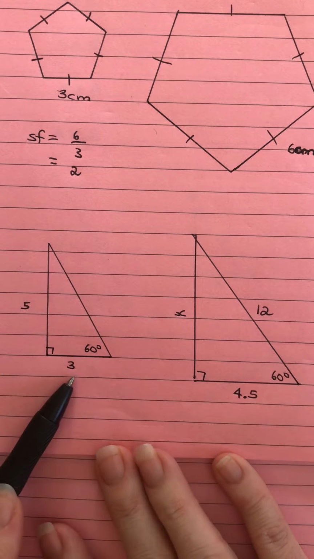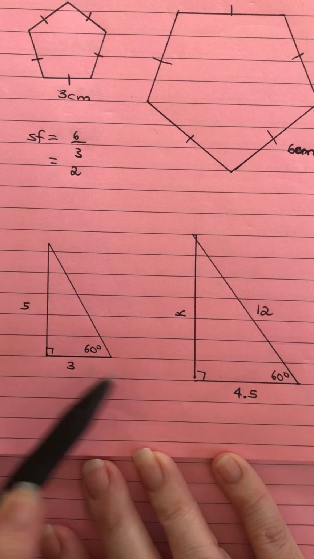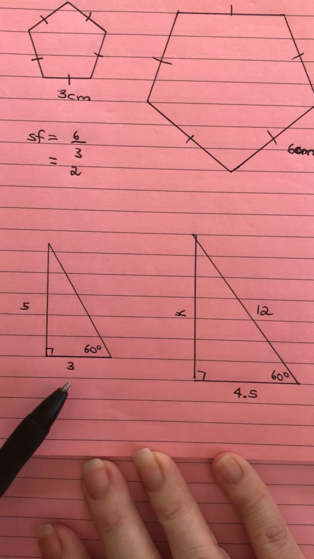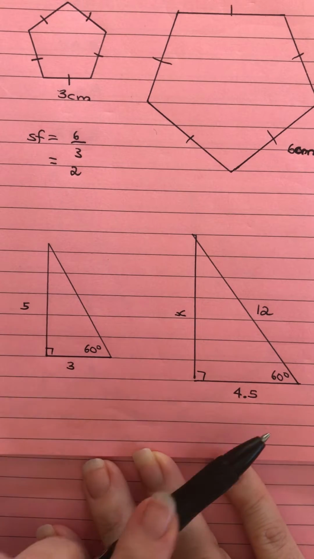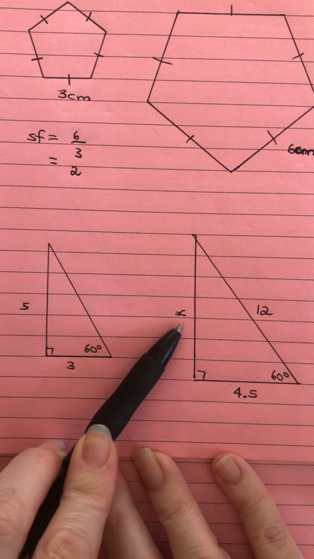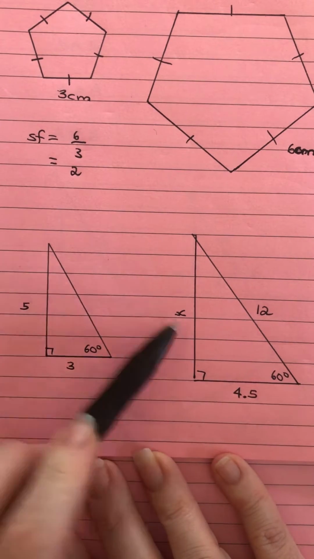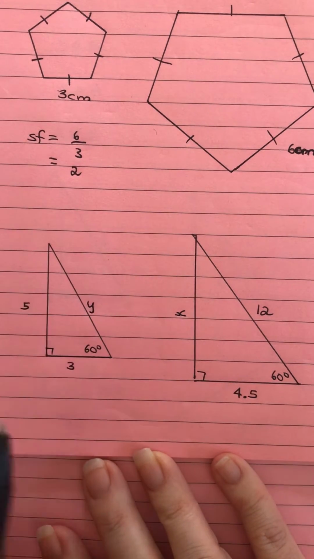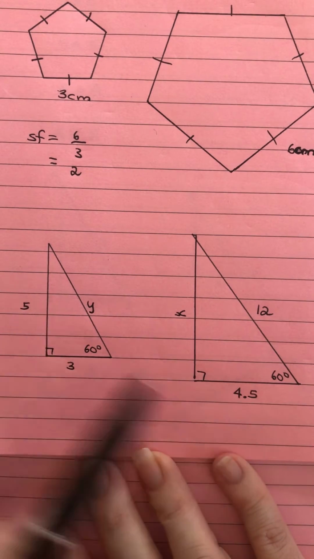So in this case, we have these two that are a matching set of measurements that are on both shapes. If we looked at the other sides, here we've got a 5 and an x. We don't know the value of that, so we can't use that for a scale factor. And I forgot to write in my y. Here we've got a 12 and a y, so we can't use that as well. So here is our set that we can use.